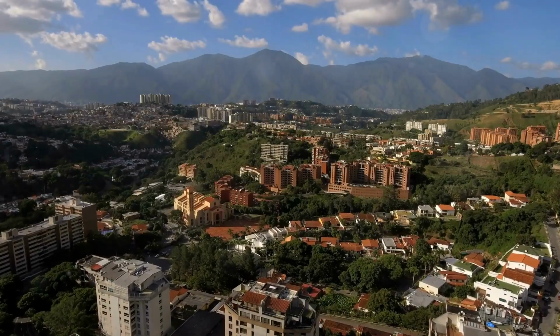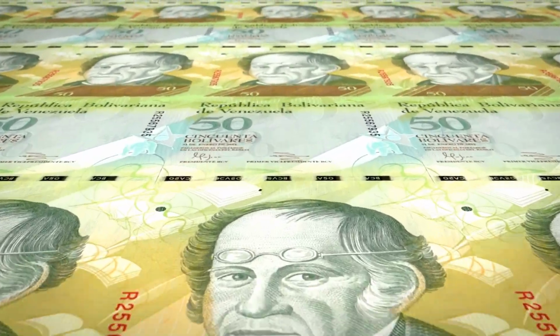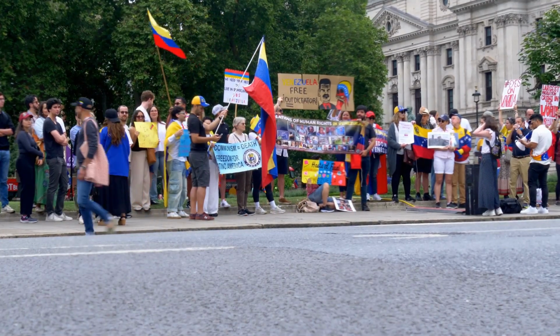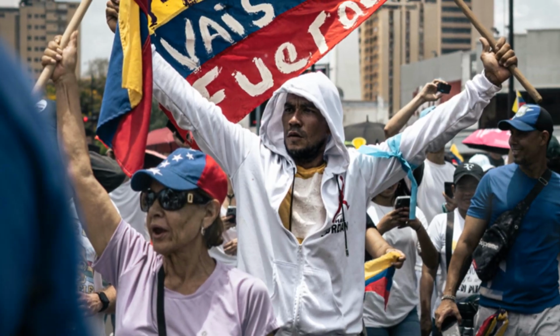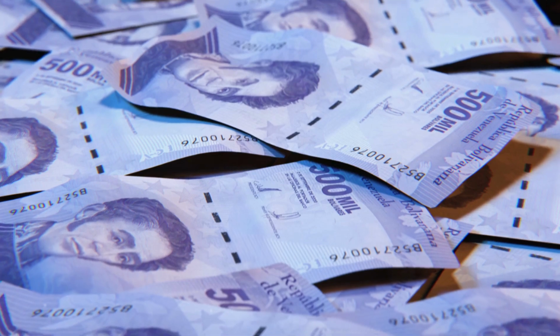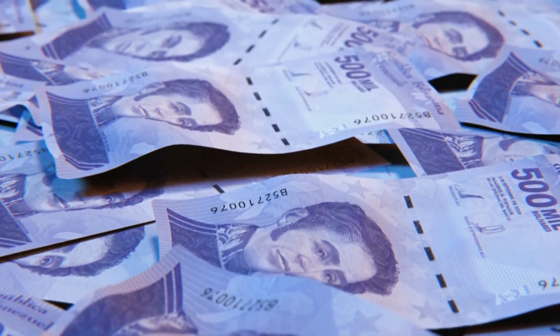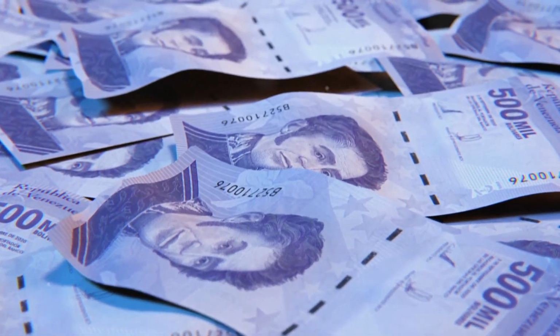Section 5. Historical hyperinflation, Venezuela. A more recent example of hyperinflation can be seen in Venezuela. A combination of factors, including government mismanagement, falling oil prices, and political instability, led to an economic crisis. The Venezuelan government responded by printing more money, which only exacerbated the problem. Prices soared and the value of the Venezuelan bolivar plummeted.